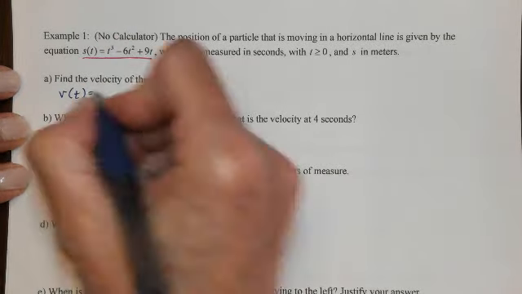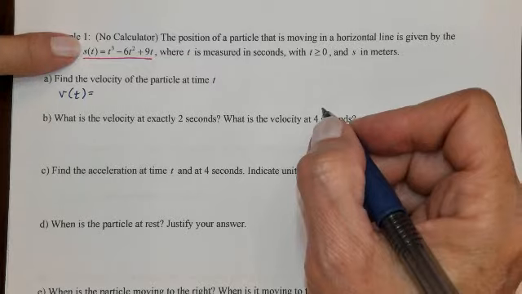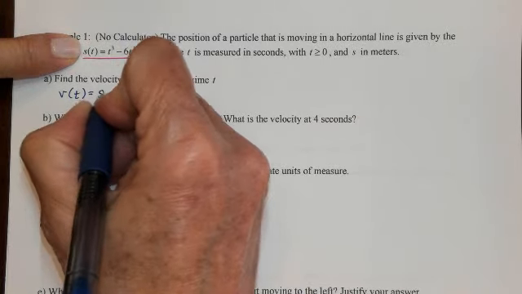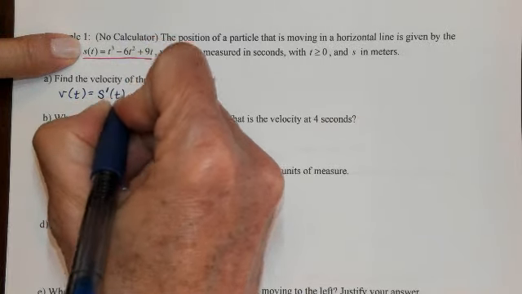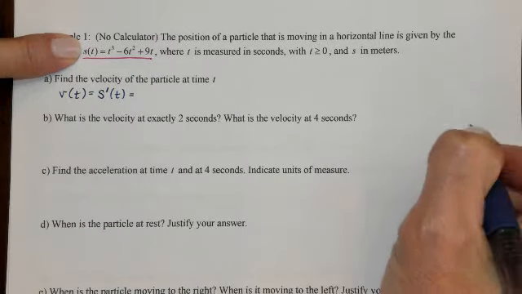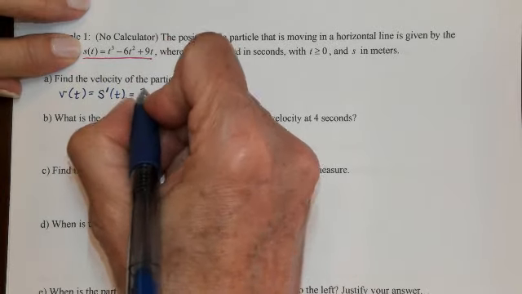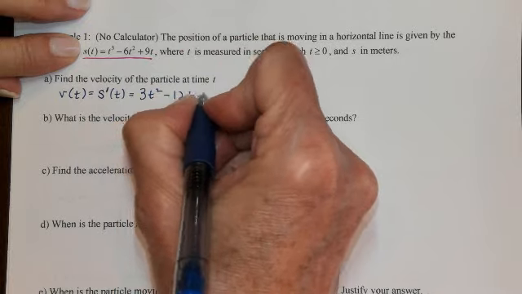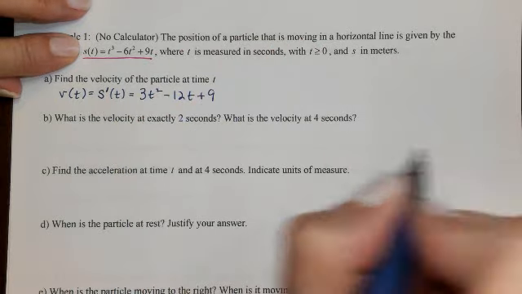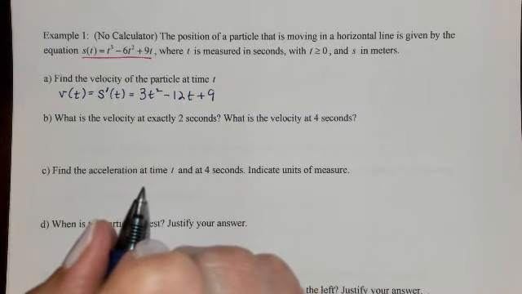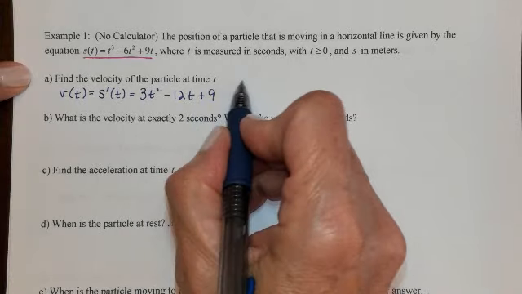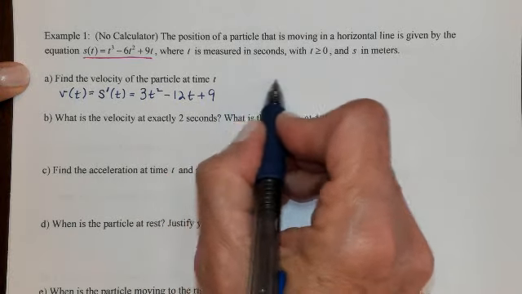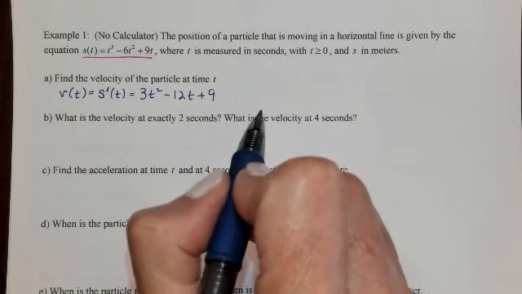Well, to find velocity, we take the derivative of the position function. So I need s prime of t. So we're going to take a derivative: 3t squared minus 12t plus 9. And that's the derivative of position. They did not ask me for any units, so I'm not going to give them any units. Unless they ask me for them, I'm not going to give them to them. Okay?